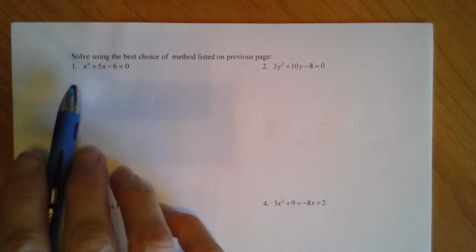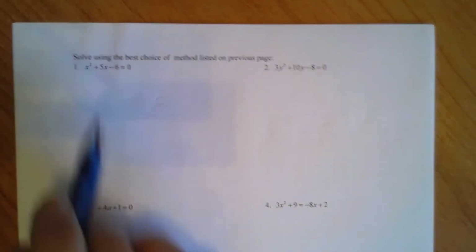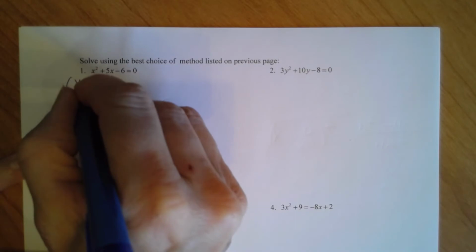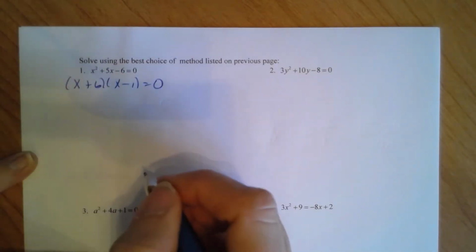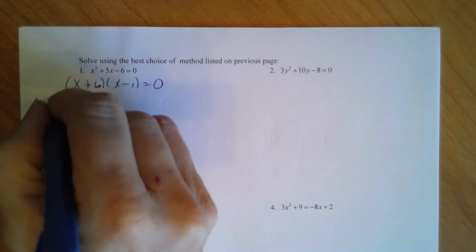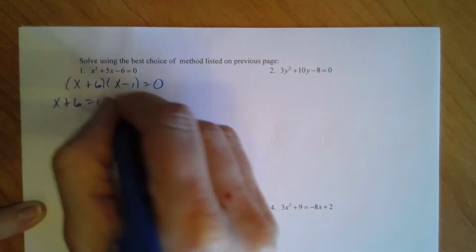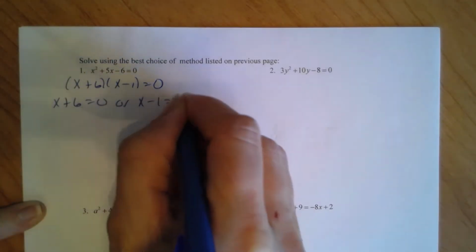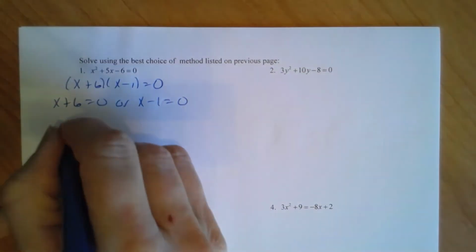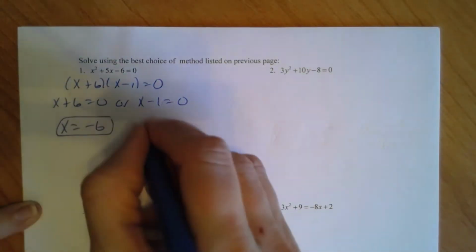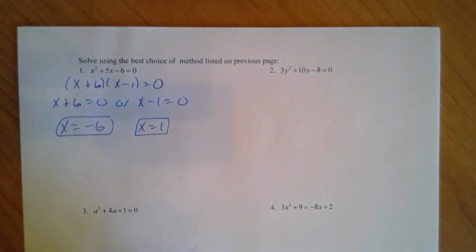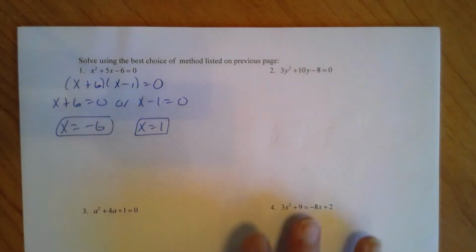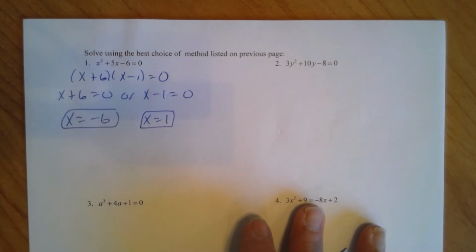So for example, on number 1, x squared plus 5x minus 6, I see that I can factor that. And that's just going to factor into x plus 6 and x minus 1 equaling 0. So then I set each factor equal to 0. So either x plus 6 would have to equal 0 or x minus 1 would have to equal 0. So x would equal negative 6 or x would equal 1. So my two answers are negative 6 and 1. So I would not jump to the quadratic formula for number 1.